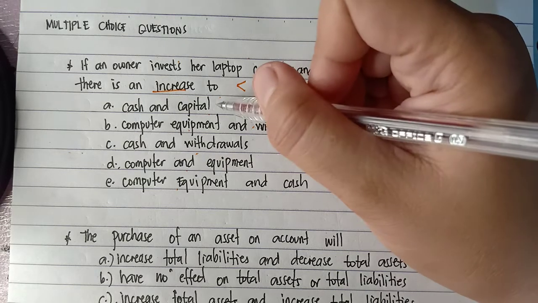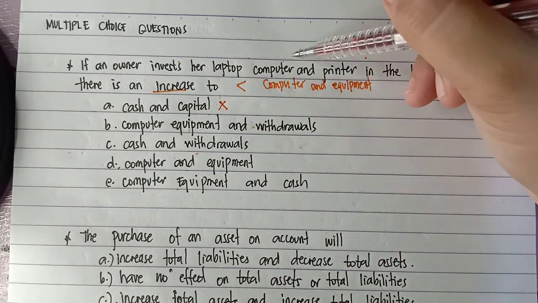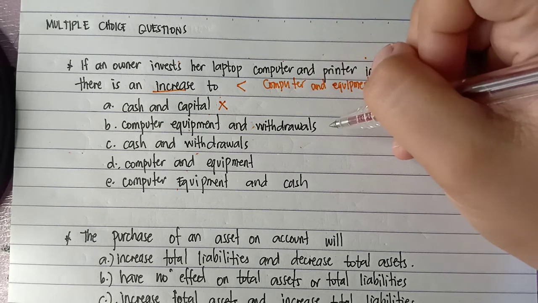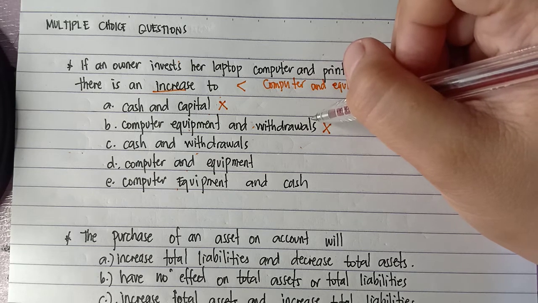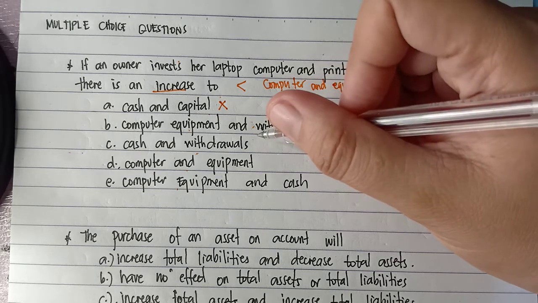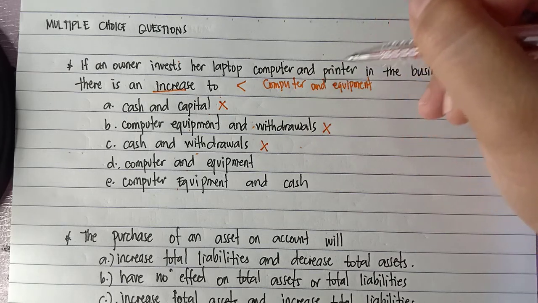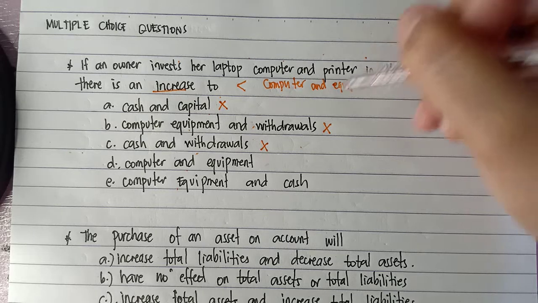Letter A, cash and capital, is incorrect because in this transaction there is no cash involved. Computer equipment and withdrawals, no, because there is no withdrawals involved. Cash and withdrawals is also no because there is no cash and there is no withdrawal involved in this transaction.